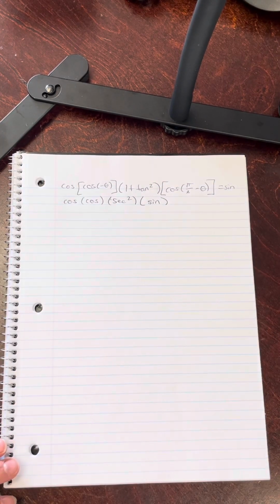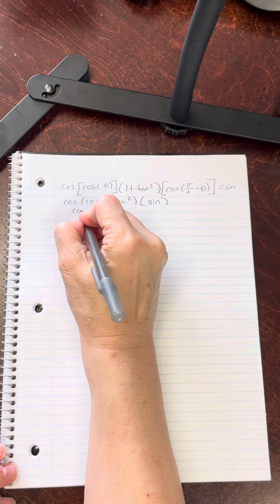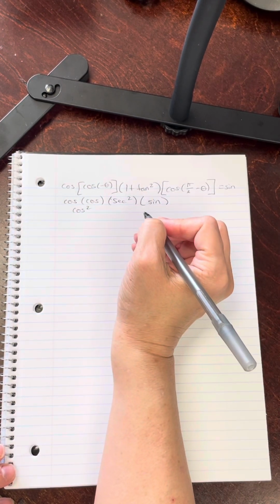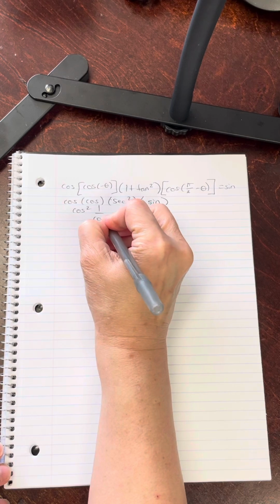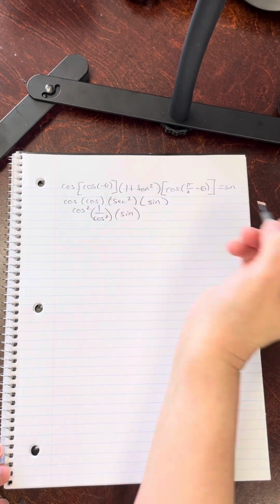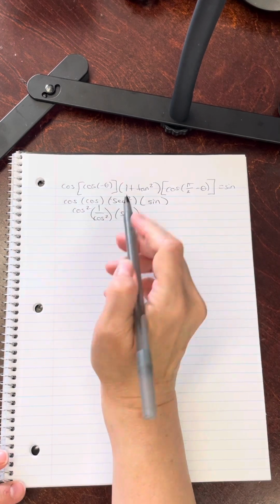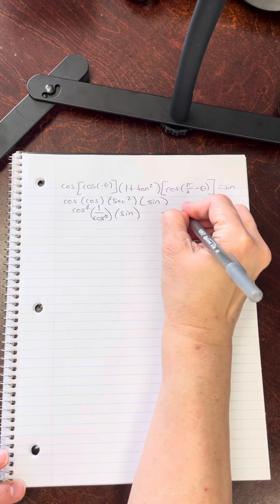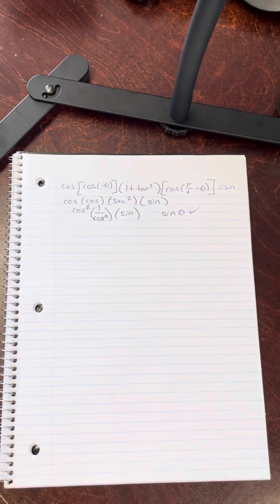Now what happens when we multiply things here? Cosine squared, secant is the opposite of cosine, so 1 over cosine squared, and then we have the sine still there. Cosine squared and cosine squared are going to cancel off, and that just leaves me with the sine of theta, and that's what they wanted me to prove.